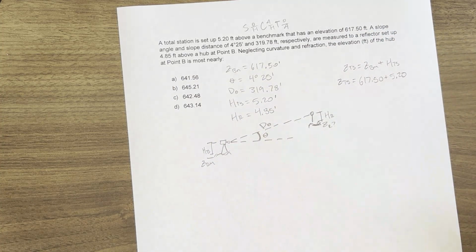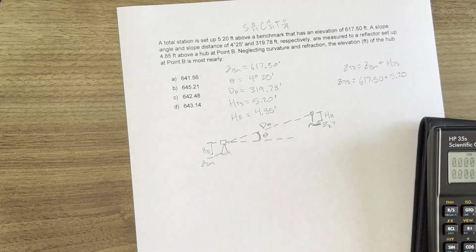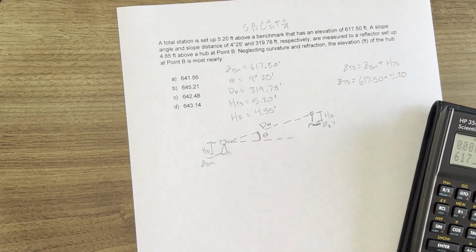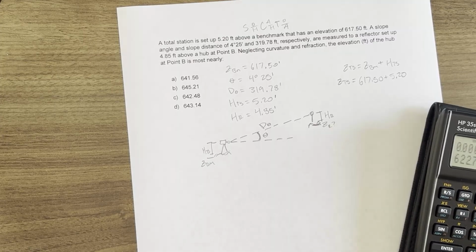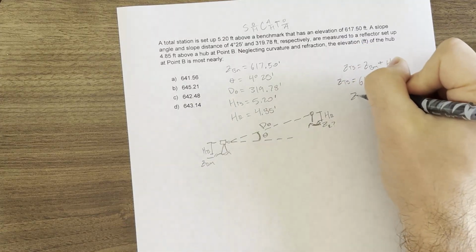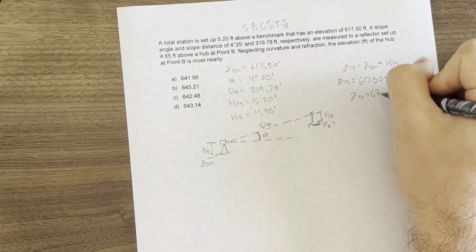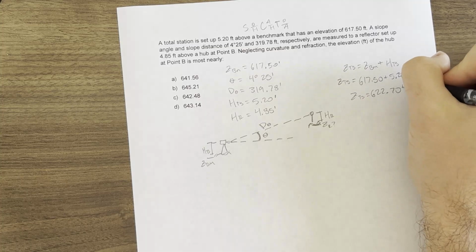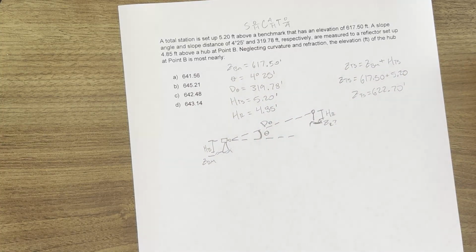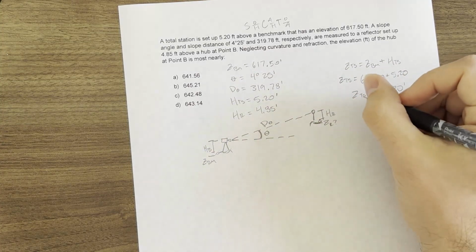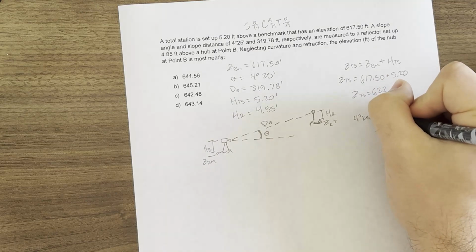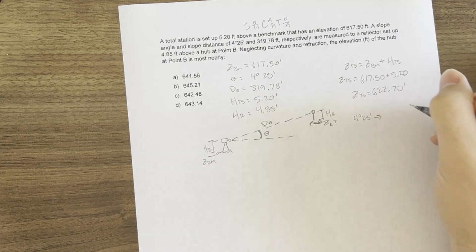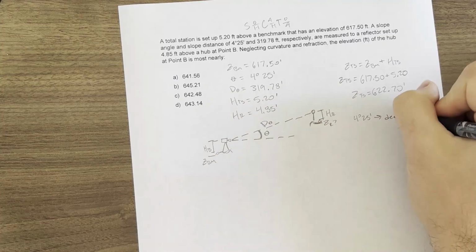All right, got our calculator here. Let's do that math. 617.5 and 5.2, so we're looking at 622.70 feet.